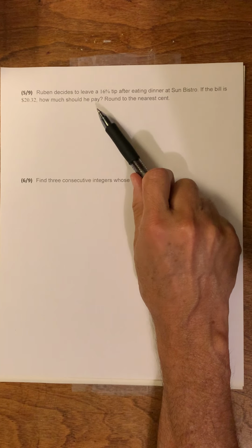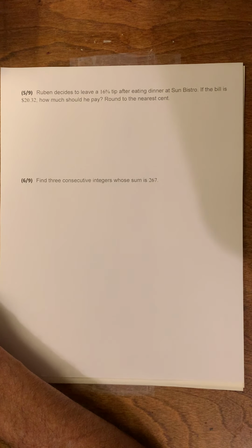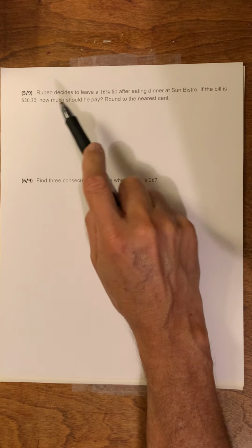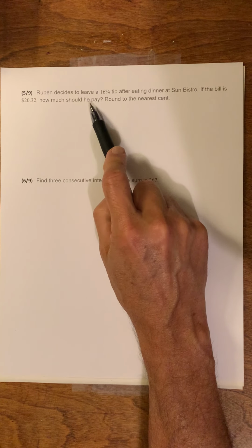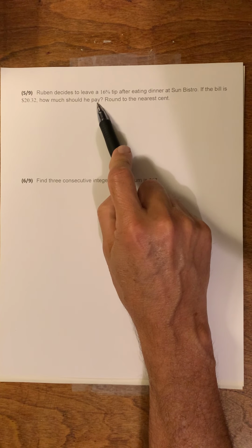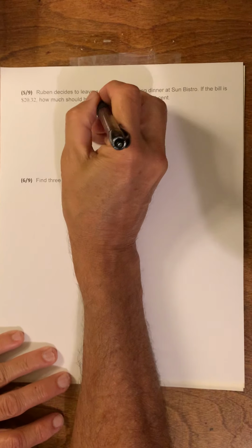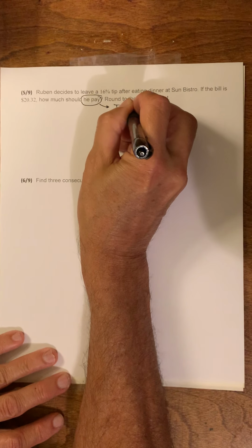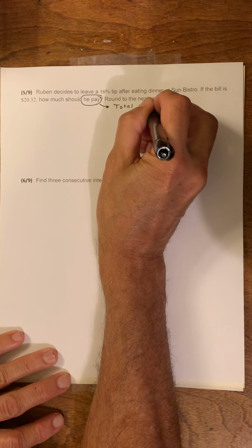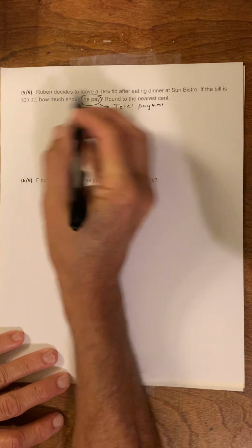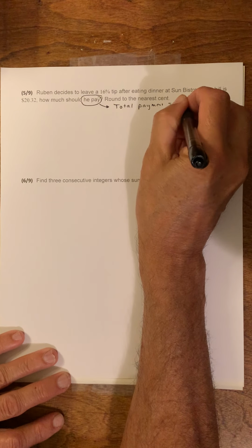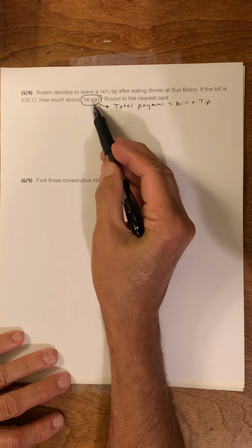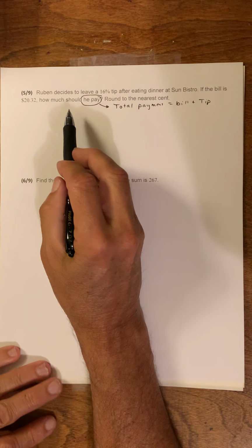Now, first time I worked this problem, I got it wrong. Why did I get it wrong? Because I misunderstood what they meant when they said, how much should he pay? I thought they meant how much should he pay for the tip. But what they're looking for here is the total payment, which means the bill plus the tip. So they want the total he's going to be out of pocket here when they say how much should he pay.